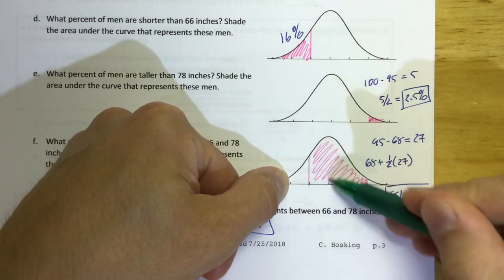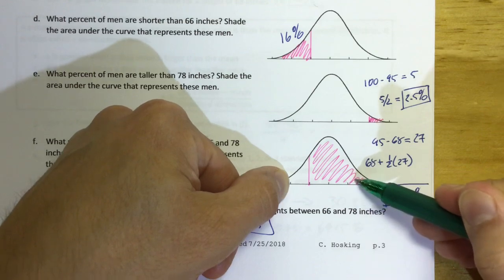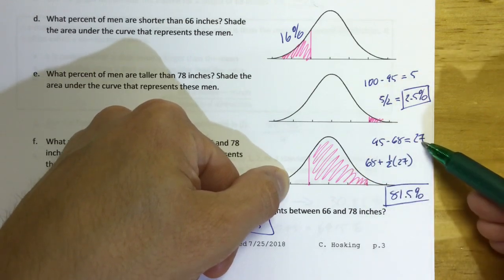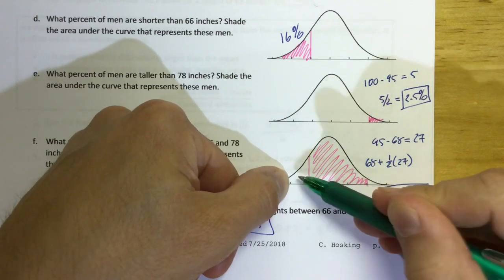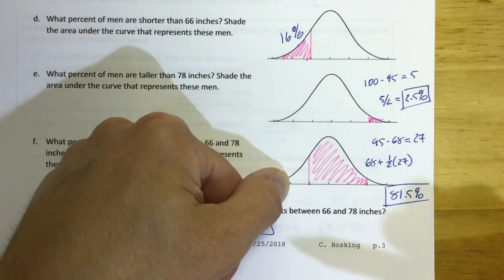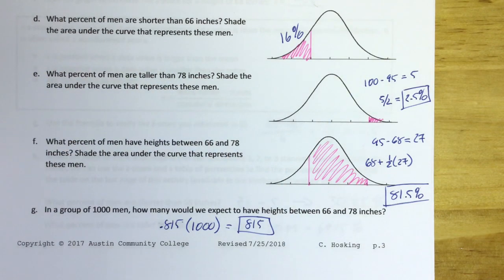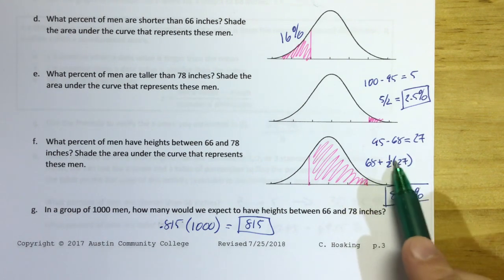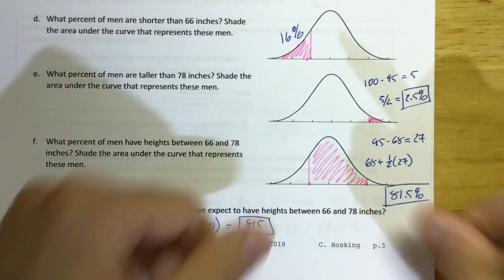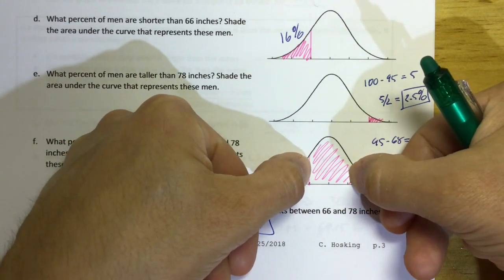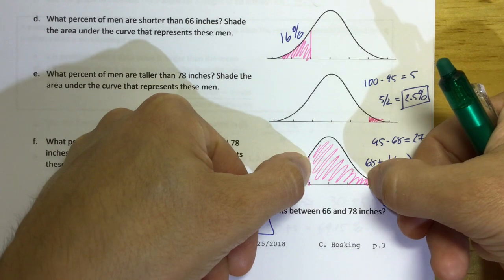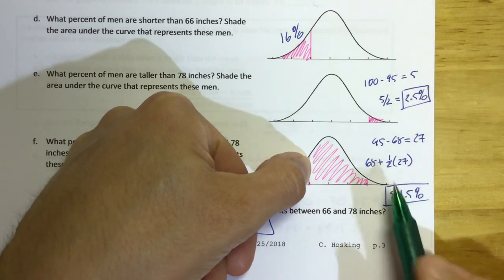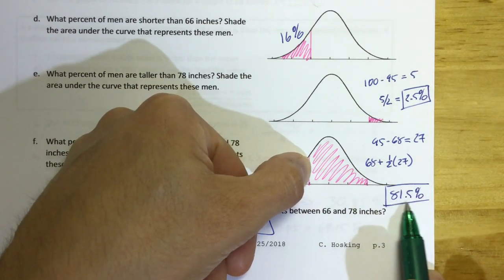Okay, so I take out the 68, which is all the way up to there, from the 95, and that leaves me 27. So this piece right here plus this piece right here are going to be 27% together. Now if I split 27 in half, I'm going to get 13.5. I didn't really show it here, but it would be this number, the 13.5. So now I took 68 and I added on half of the 27, or adding on 13.5, and I get 81.5.